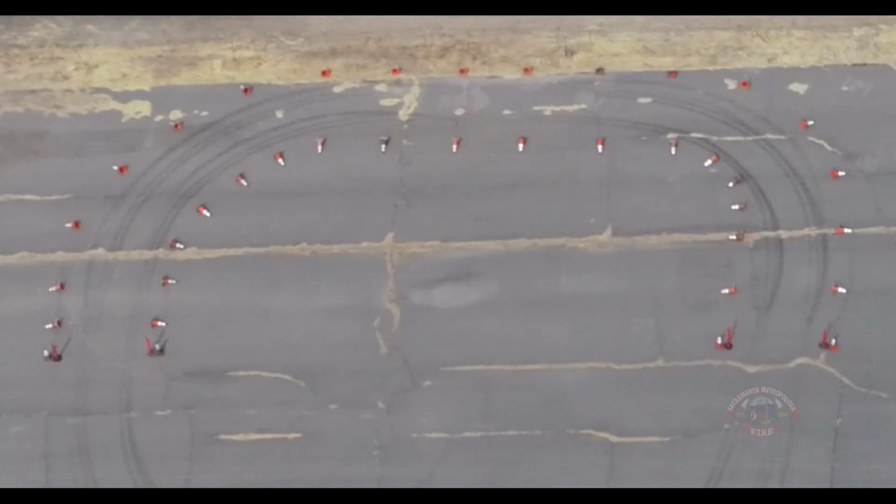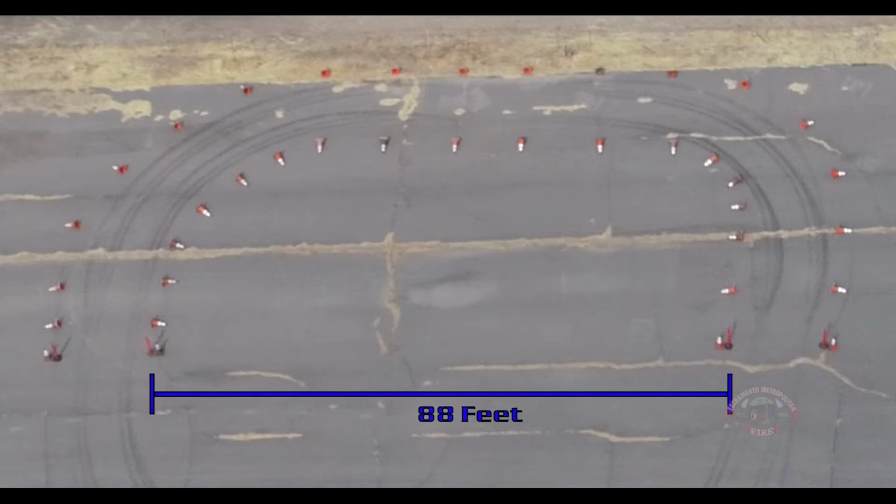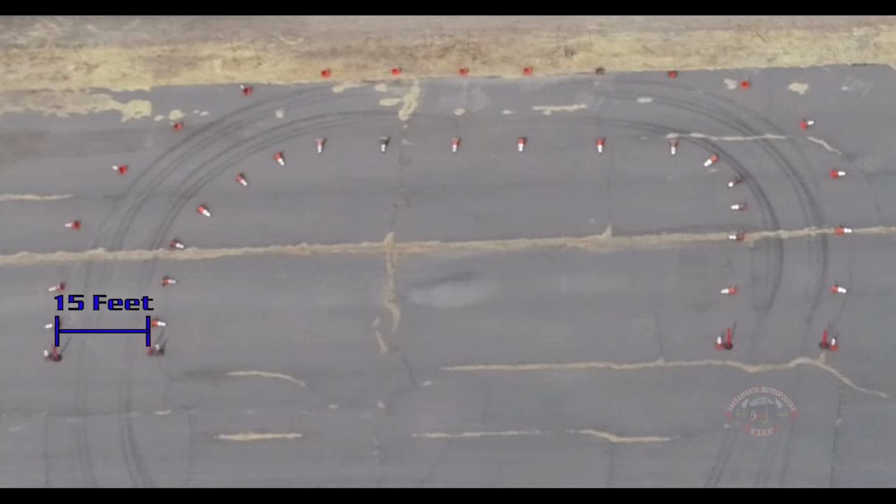The dimensions for the exercise consist of 2 gates that are 88 feet apart. Each gate is 15 feet wide, and the interior lane or horseshoe portion is 12 feet wide with the cones placed on their side representing a raised curb.